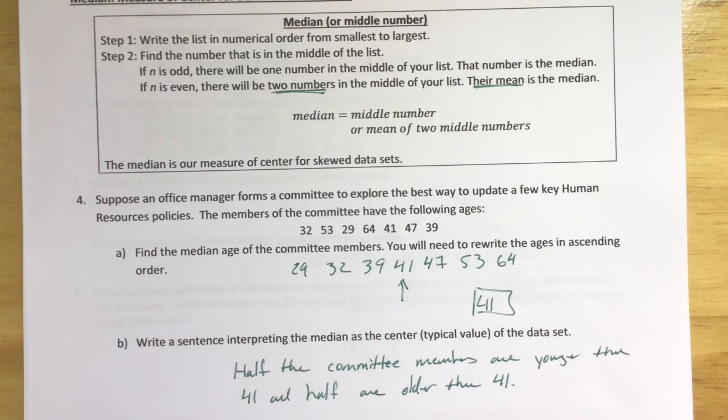All right, B, write a sentence interpreting the median as the center. That one actually took me a little while to think about what I wanted to write, because we know the median to be the middle. We're trying to find what we call a measure of central tendency, or a best representative number, and we're going with 41.